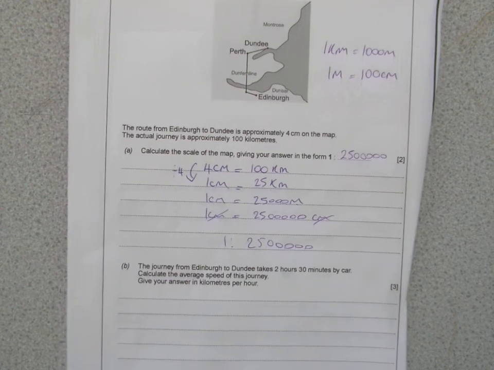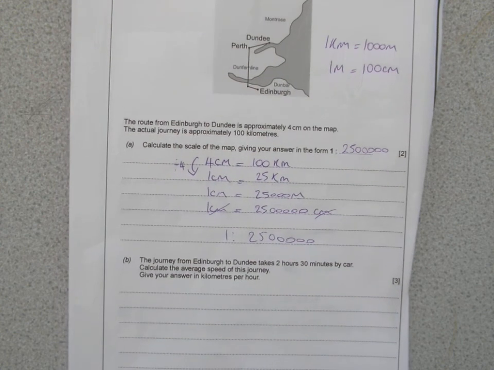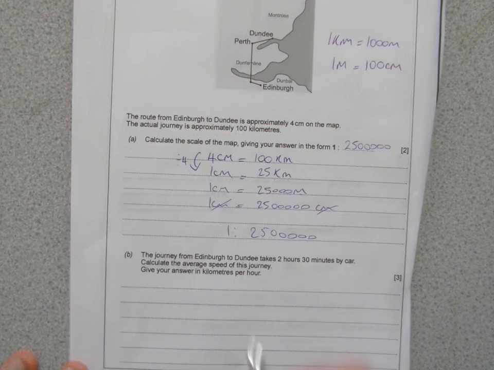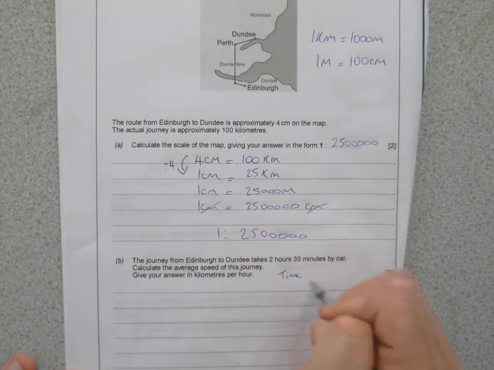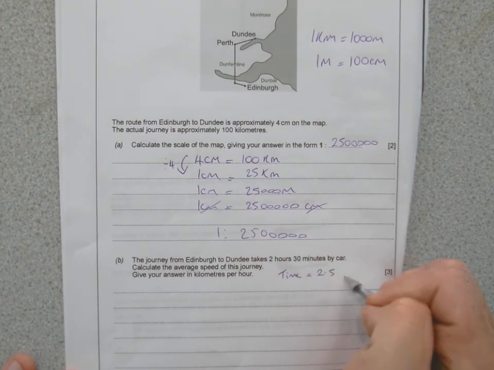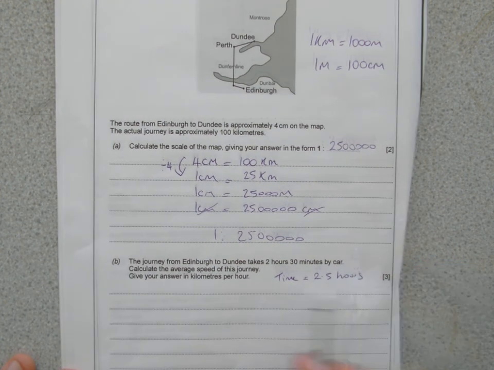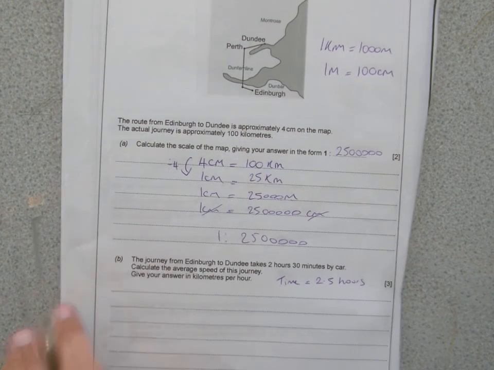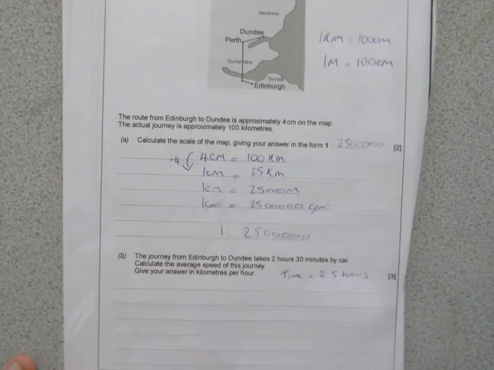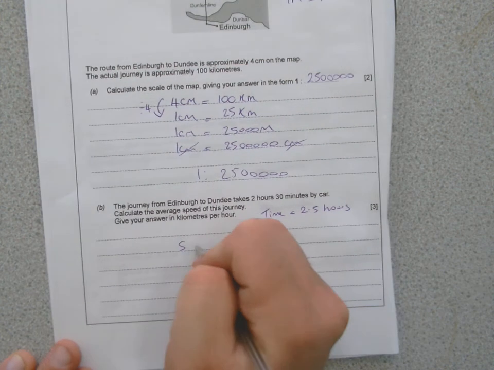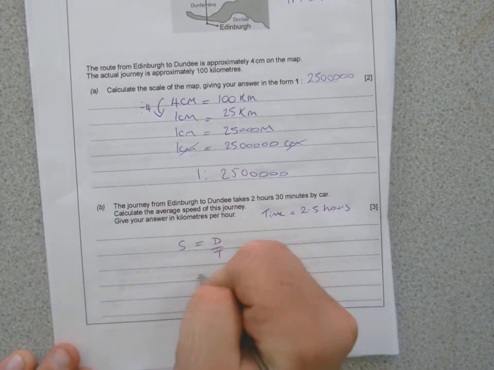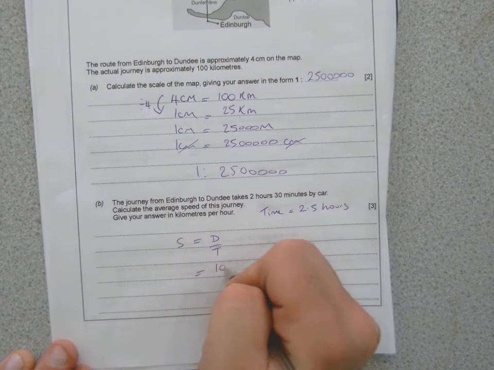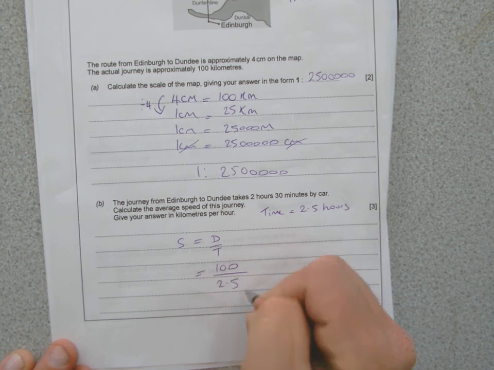Part B, the journey from Edinburgh to Dundee takes 2 hours and 30 minutes by car. Calculate the average speed of this journey. So the time is 2.5 hours. The distance, don't forget, is 100 kilometres. So speed is distance over time. The distance is 100 kilometres, the time is 2.5, so we just need to divide that.